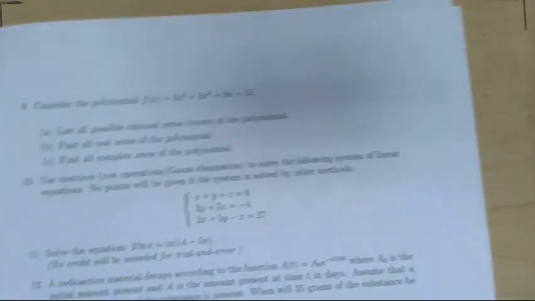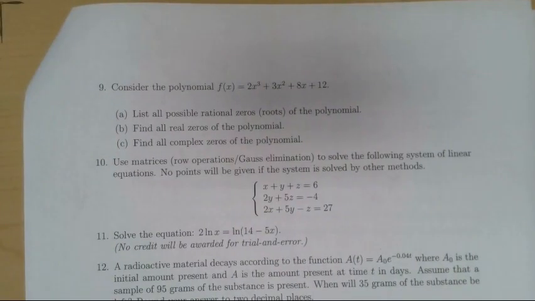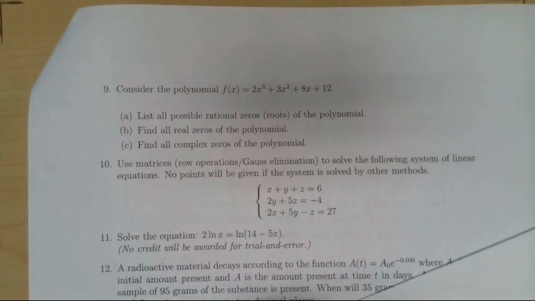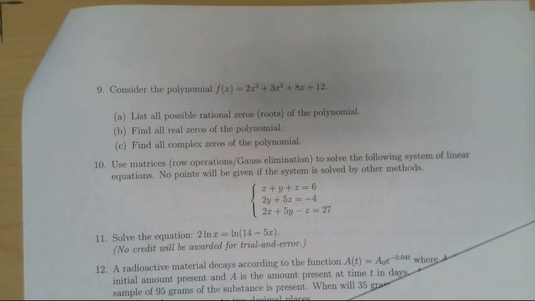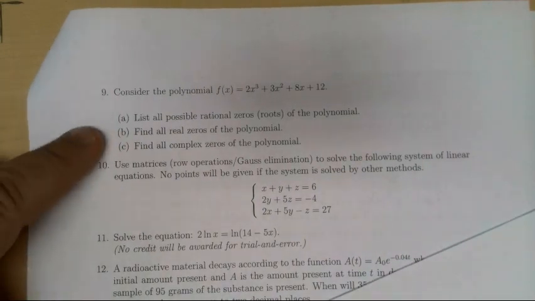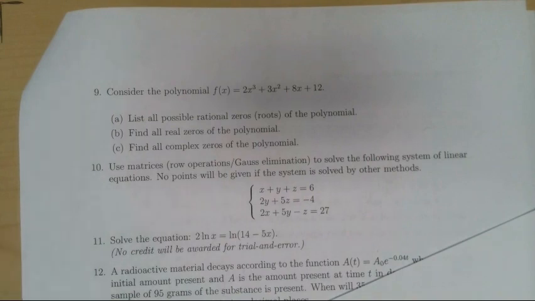Okay. I'm going to have to use another paper on this. This is 7 papers. Okay, so the last page, I've got this polynomial. It says f of x equals 2x cubed plus 3x squared plus 8x plus 12. And it says list all the possible rationals, find all the real zeros, and then find all the complex.